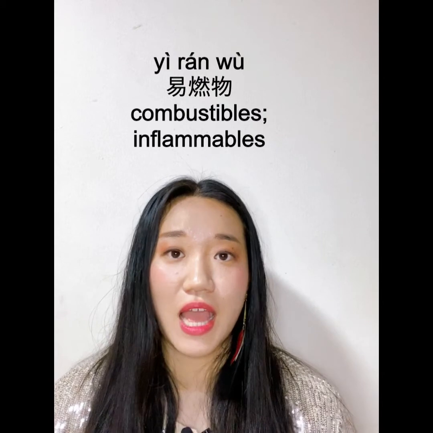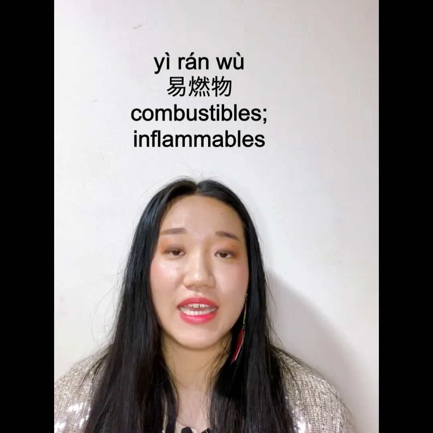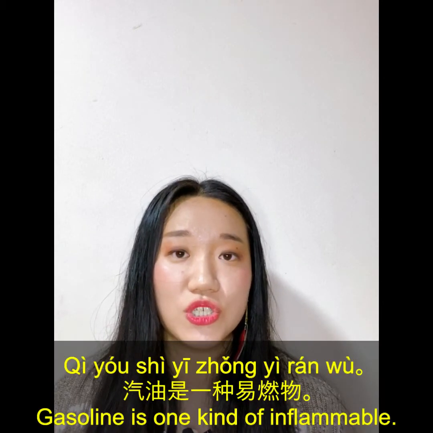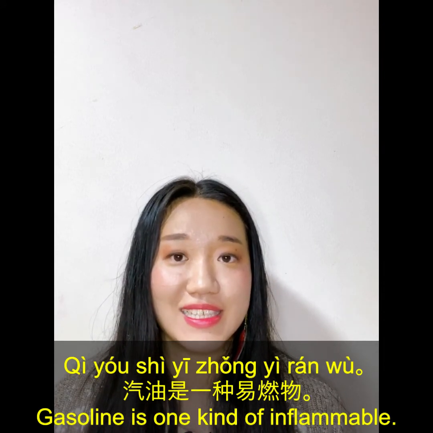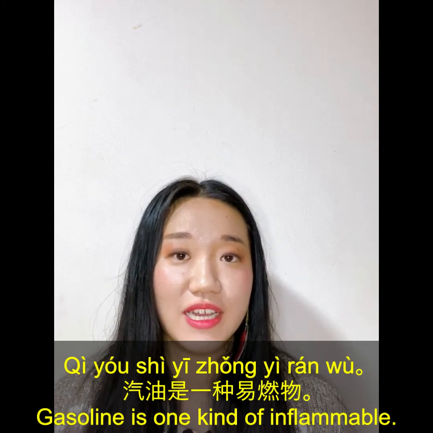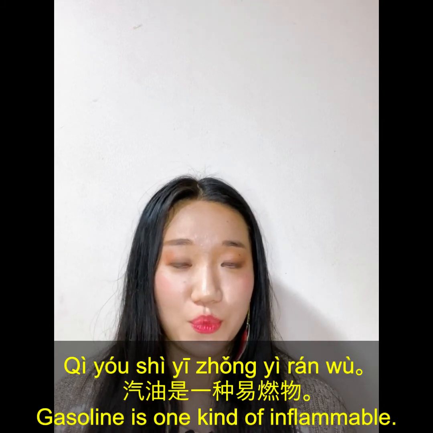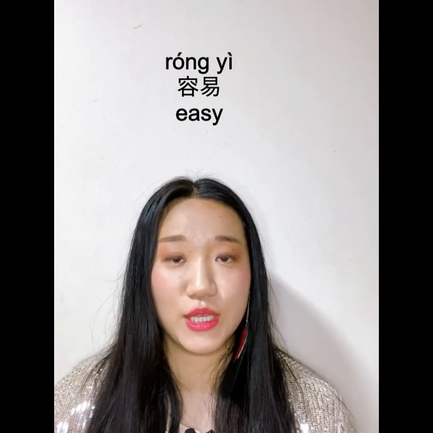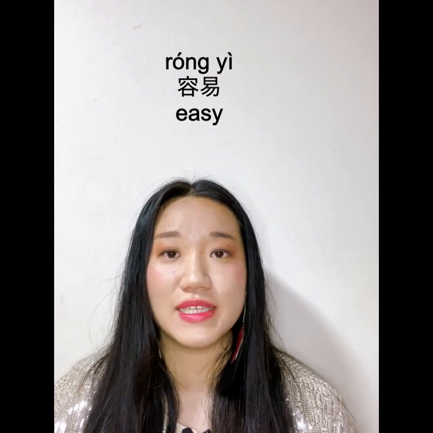Combustible. For example, we can say 汽油是一种易燃物。This question is: use 容易 to make one sentence.